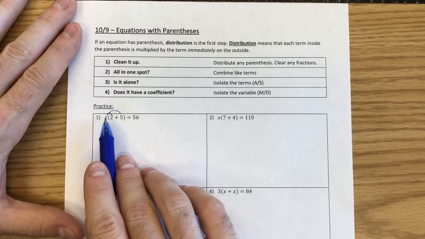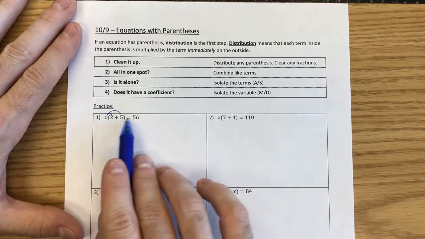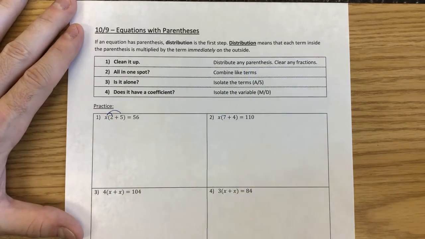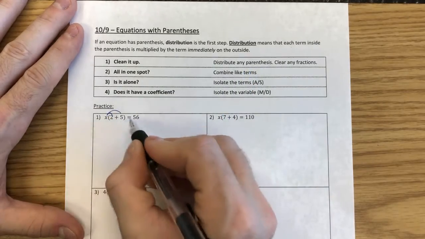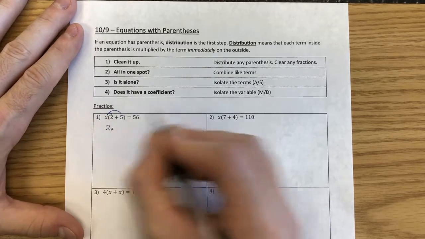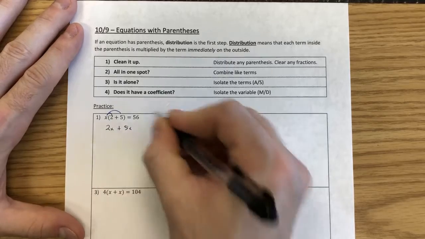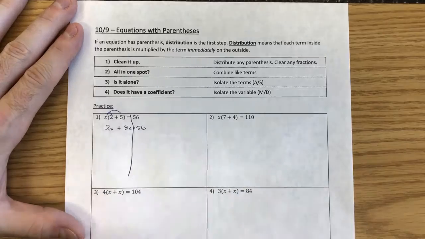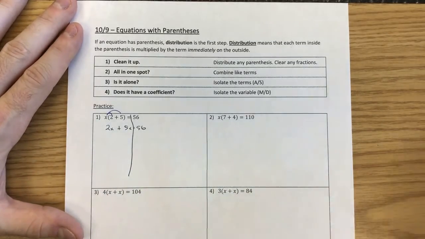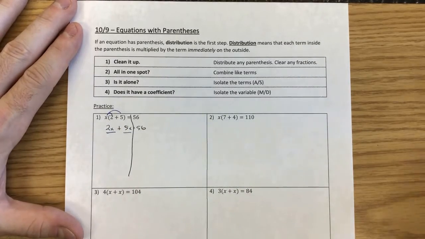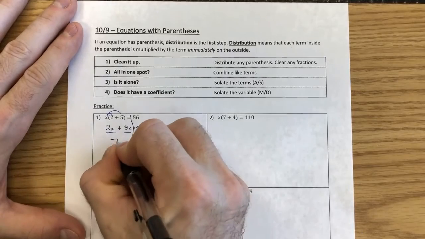So because the x is outside a set of parentheses, the parentheses are the first thing that I notice. I'm going to go ahead and distribute that x times everything on the inside there. 2 gets multiplied by x and 5. So 2 times x and 5 times x equals 56. Should have drawn my line first. Now it's a little wiggly. And then in this case, just like what we did last time, I notice I have a 2x and a 5x on the same side of the equation, which give me a 7x.